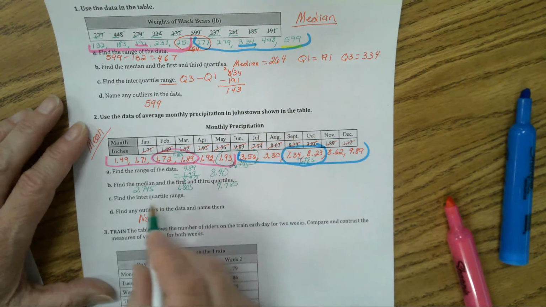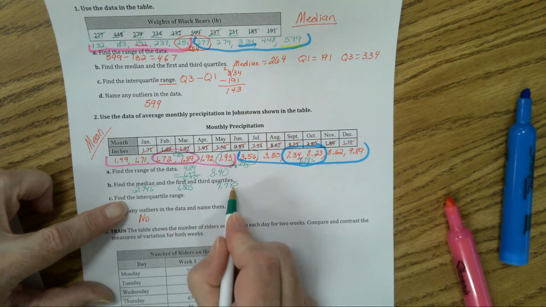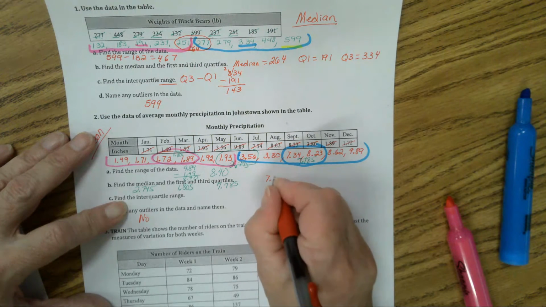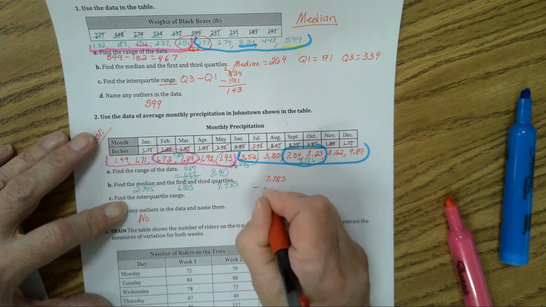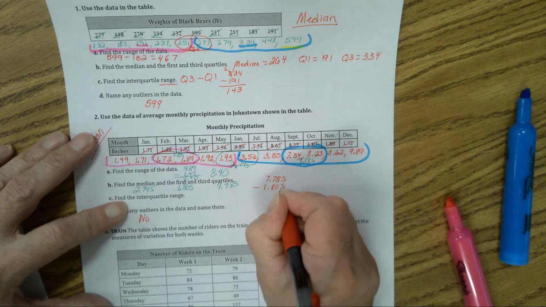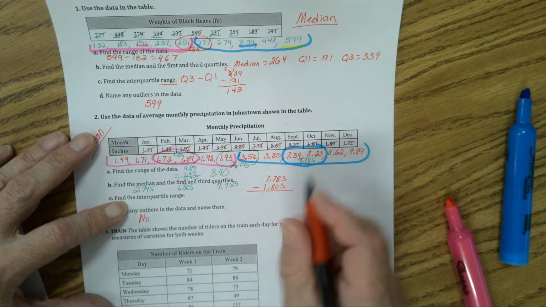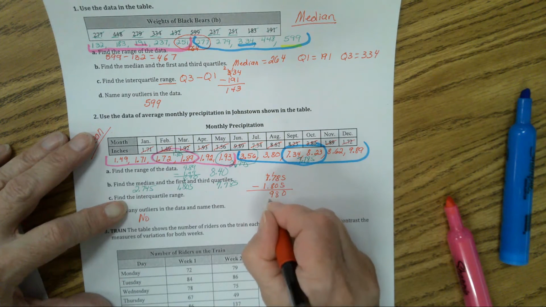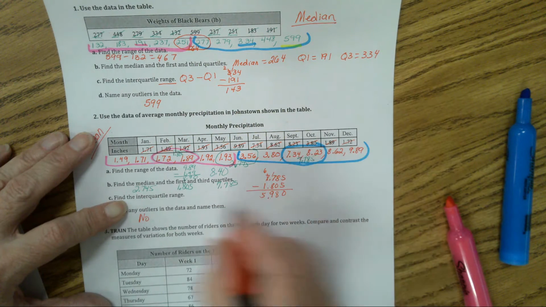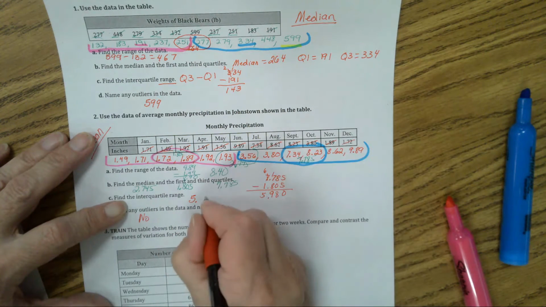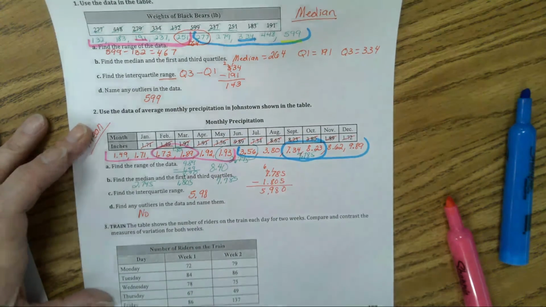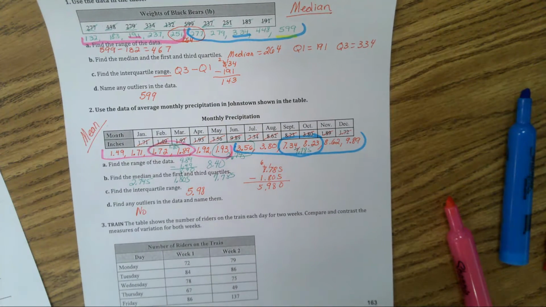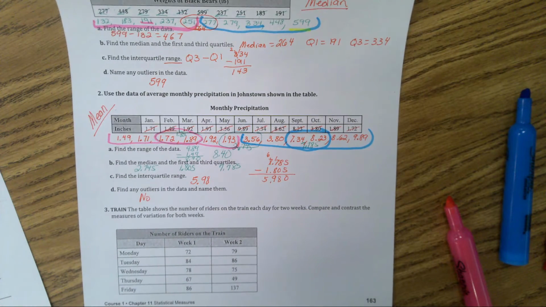7.785. Now, my interquartile range is this number, Q3, minus Q1. So, 7.785 minus 1.805 will give us the answer. Once again, you can use a calculator on this if you want to. And you get the answer 5.98 or 5.980. Any questions on that? Okay. I'm going to walk around the room and see how you're doing, and then we'll do some more problems.